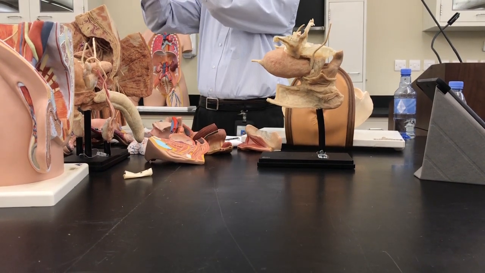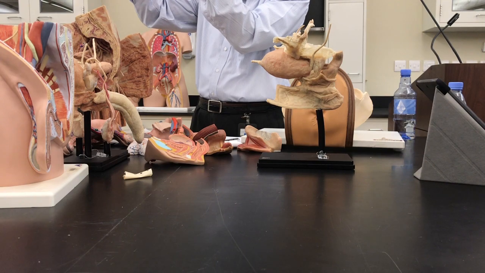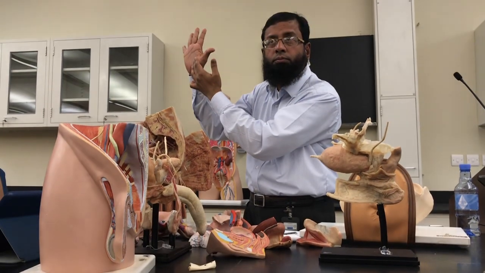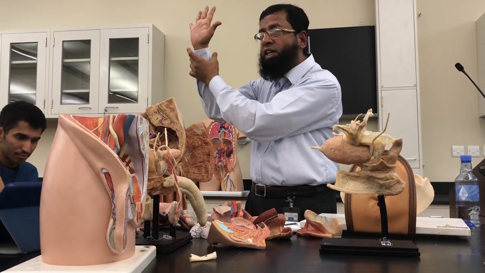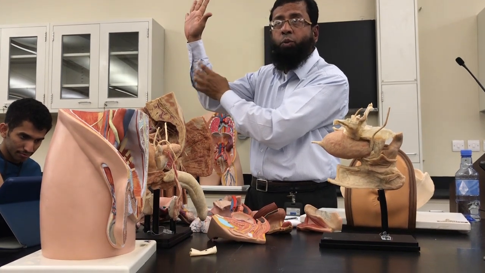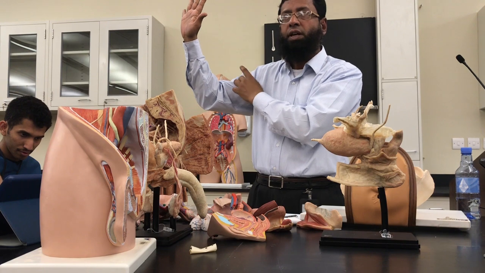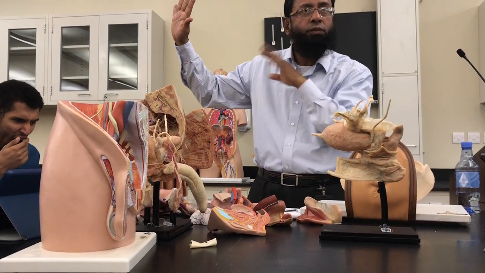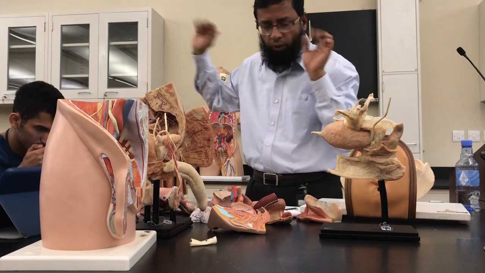For example, this finger-like projection is the fimbria. Then this dilated area is the infundibulum. Infundibulum leads to ampulla. Ampulla leads to isthmus. Isthmus leads to the intramural part within the uterus. These are the things.